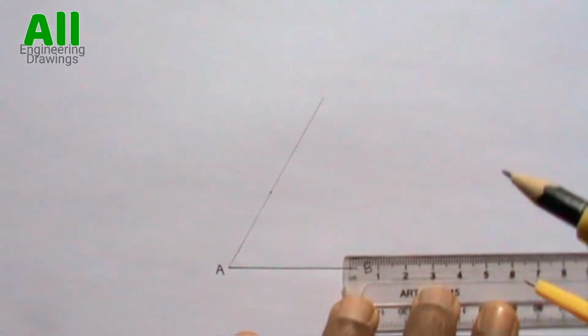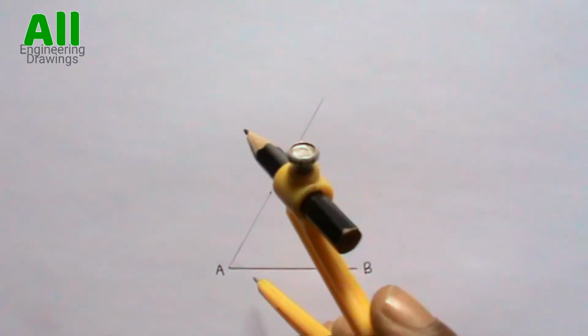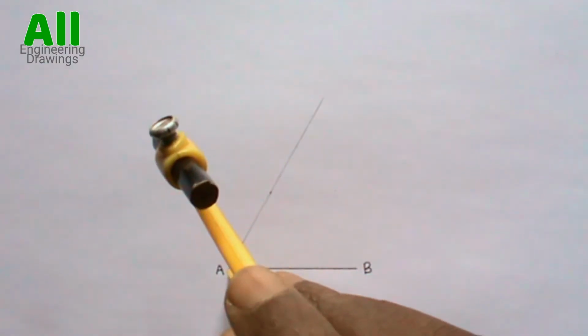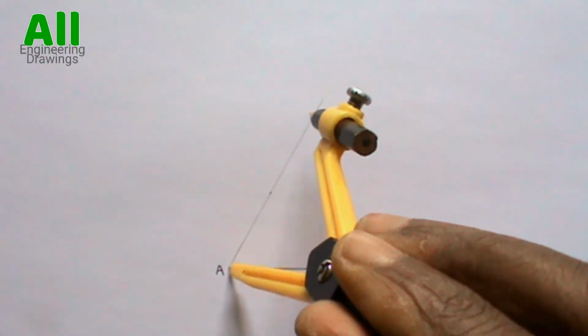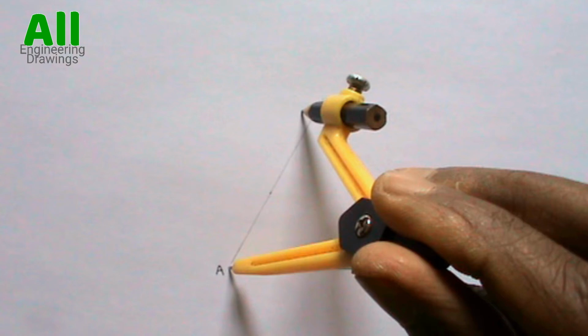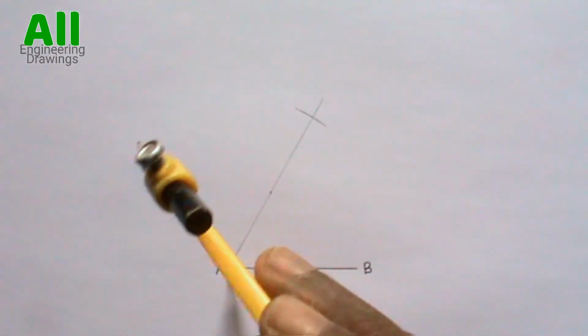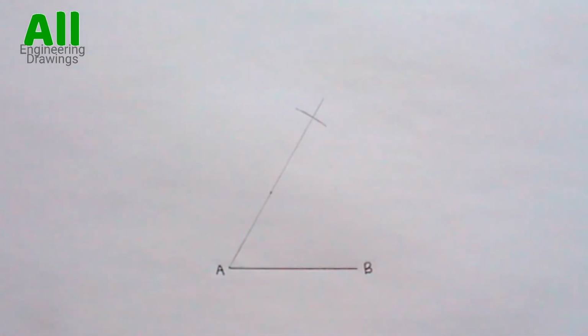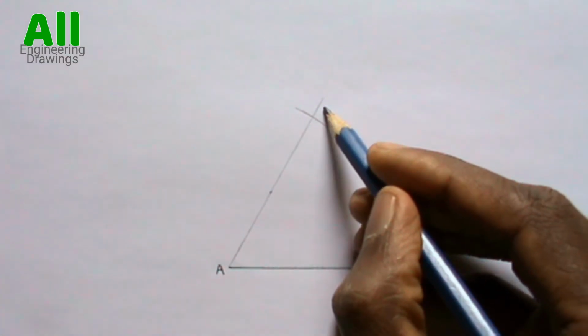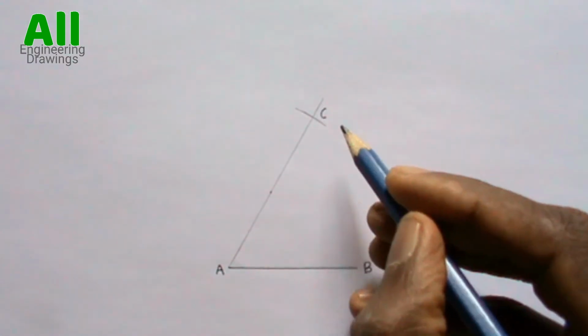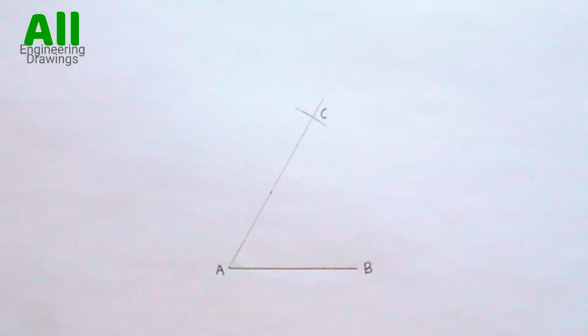Then you have to place your compass on point A. Then cut an arc on the line you draw. Label the point where the arc intersects the line. Now draw a line joining point C and point B.